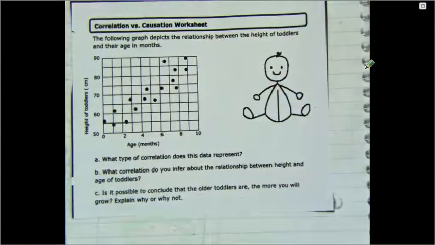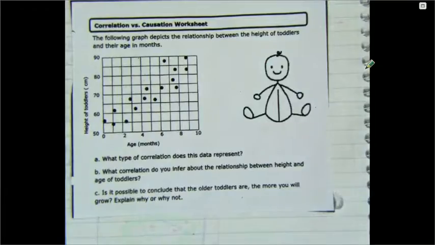All right, correlation versus causation. It says the following graph depicts the relationship between the height of toddlers and their age in months. So we all know what a toddler is, correct? After they turn 1, they're considered a toddler. They're not an infant anymore. They're a toddler till they're about 3, for the most part. Okay? So here we go.